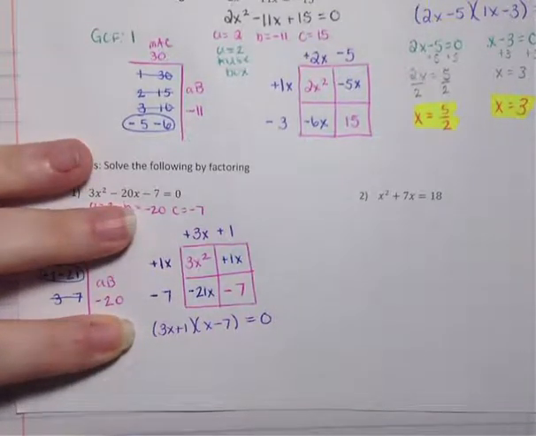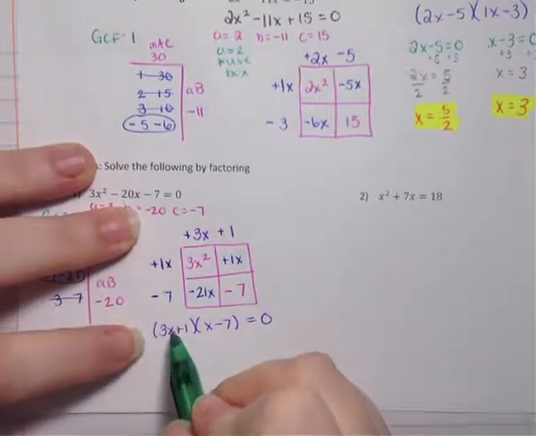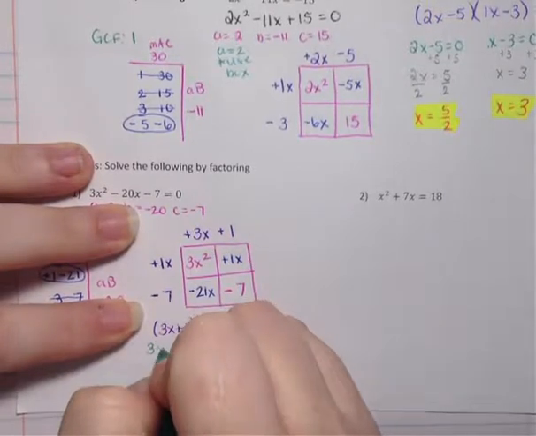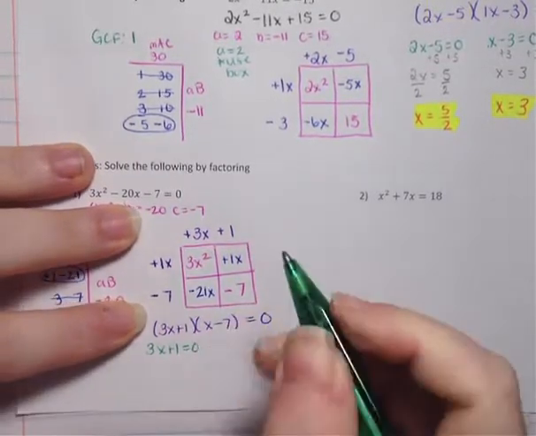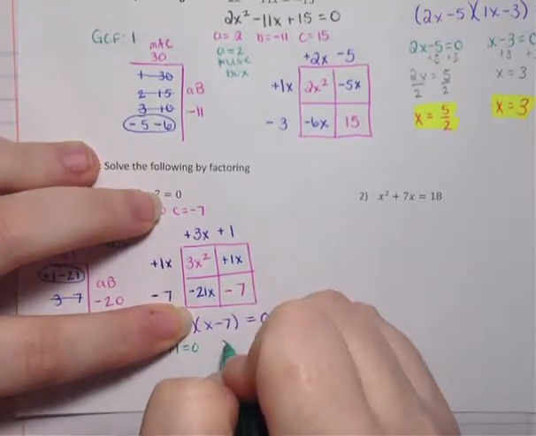So now we look for the expressions that have variables in it. So this first expression, 3x plus 1, has a variable. We set that expression equal to 0. The next expression, x minus 7, also has a variable, so we set that one equal to 0.